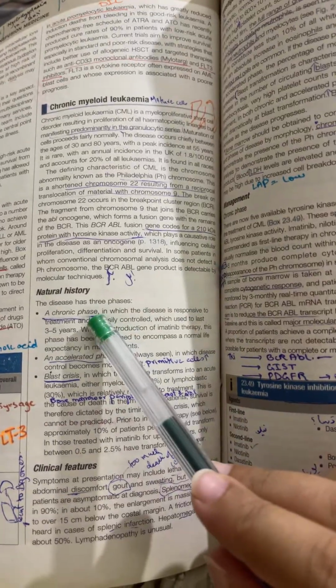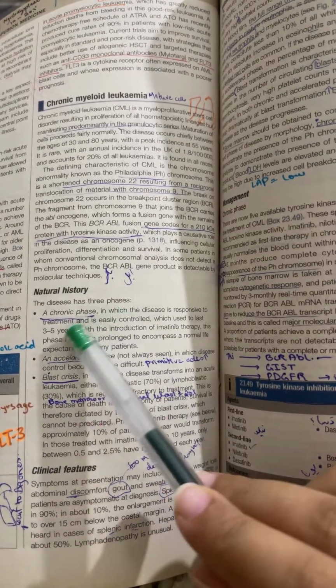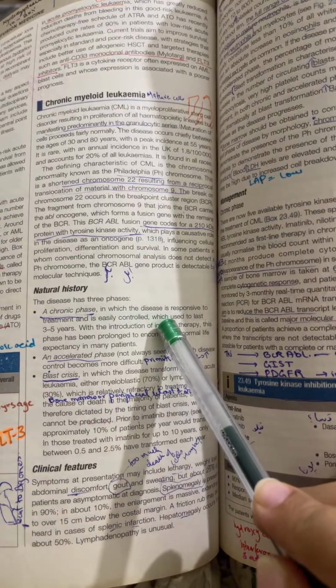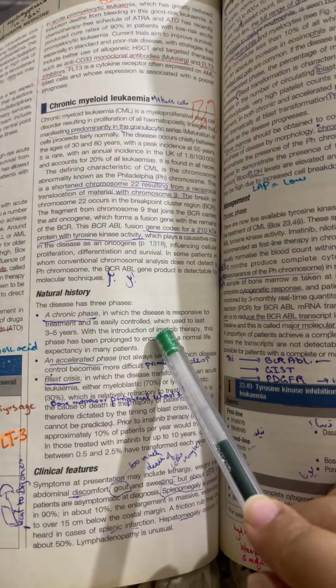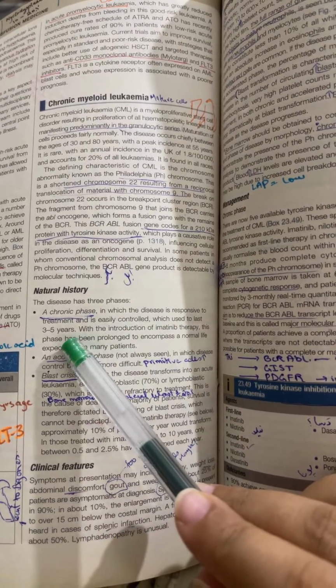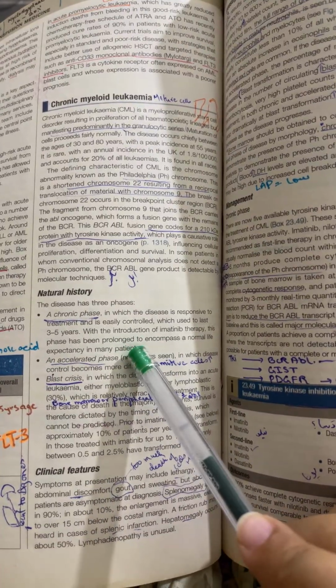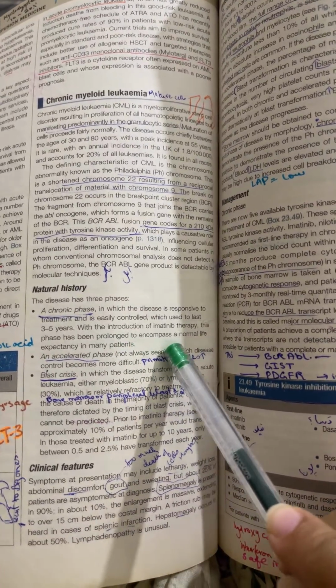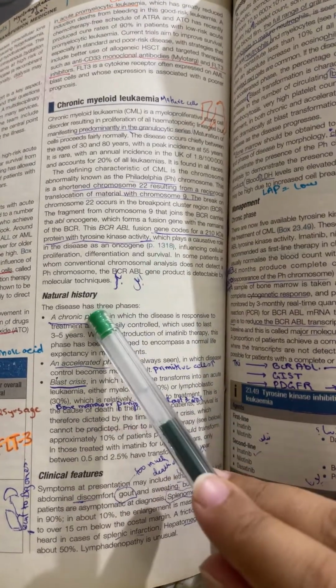Next up, we have the natural history. The disease is going to have 3 phases. A chronic phase, in which the disease is responsive to treatment and is easily controlled, which used to last 3 to 5 years. With the introduction of imatinib therapy, this phase has been prolonged and encompasses a normal life expectancy in many patients.